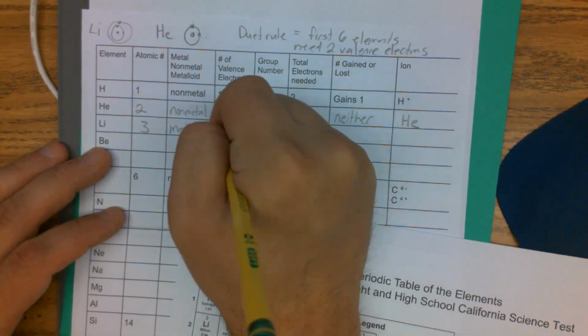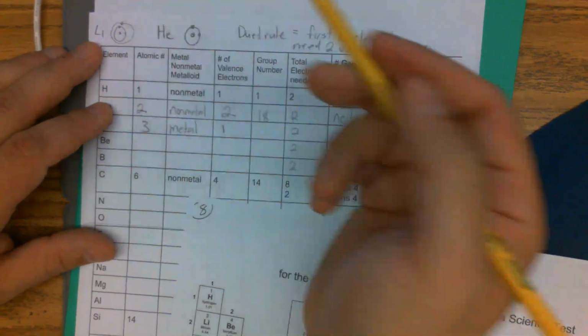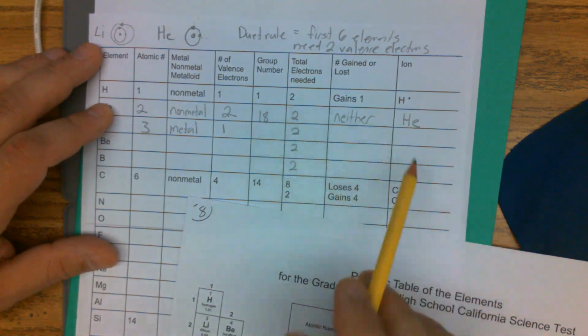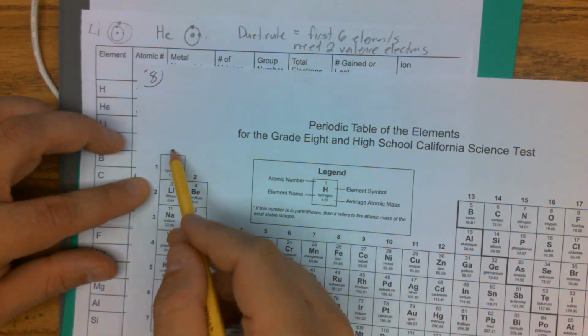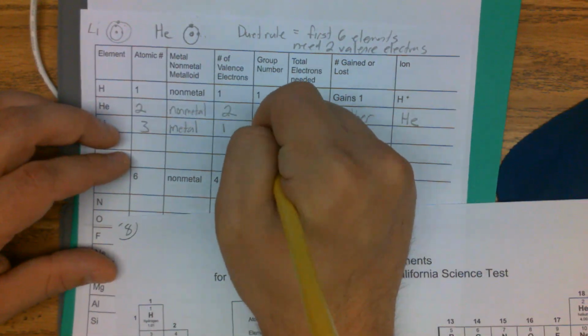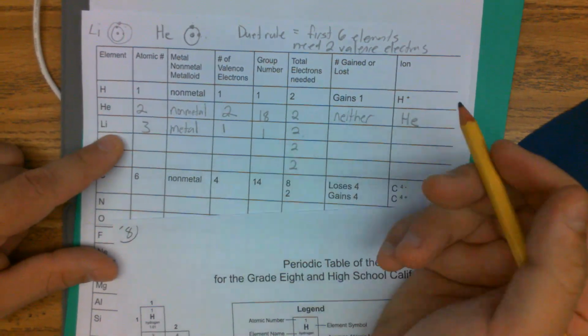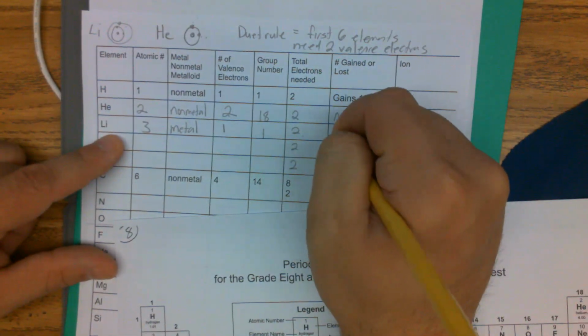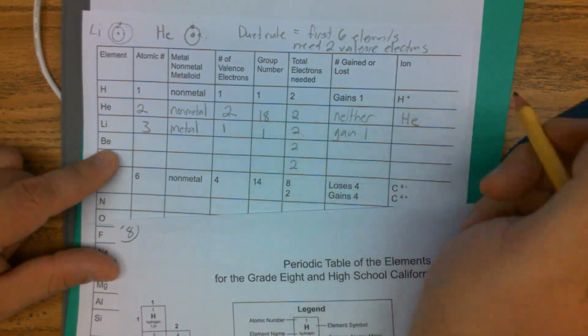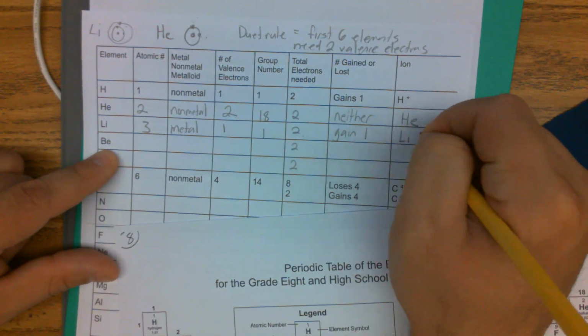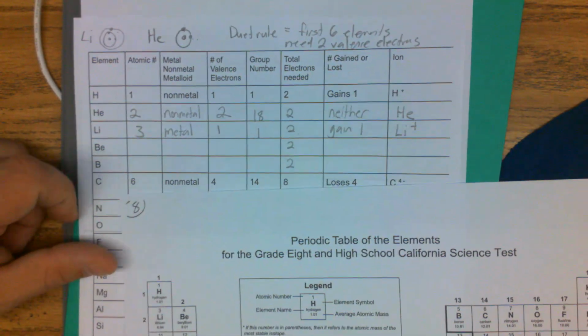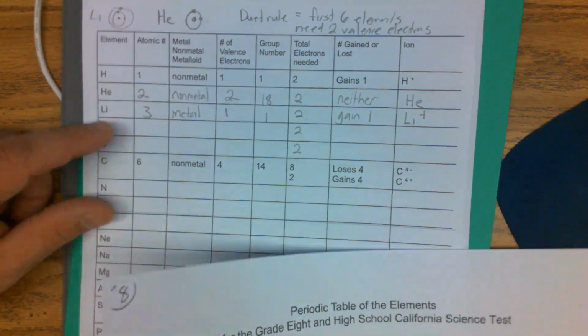So it's going to have 1 valence electron on the outside. So that's going to be our 1 valence electron. Lithium is going to be in group 1. It needs 2, so it's a metal, it's going to lose 1. So we end up getting Li+. We're going to continue as we're going through these.